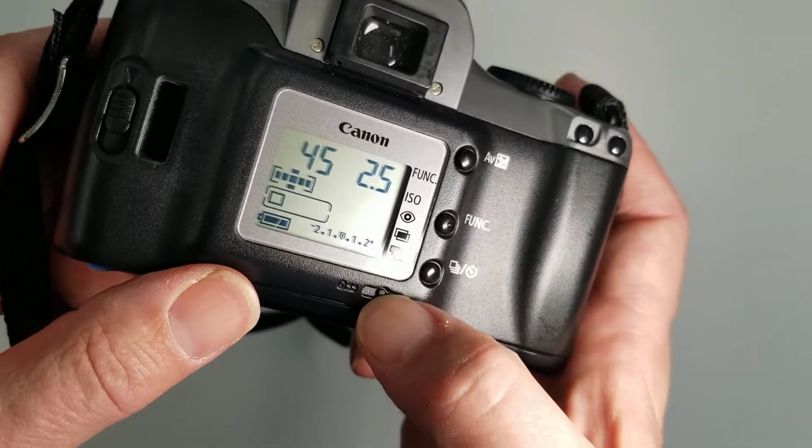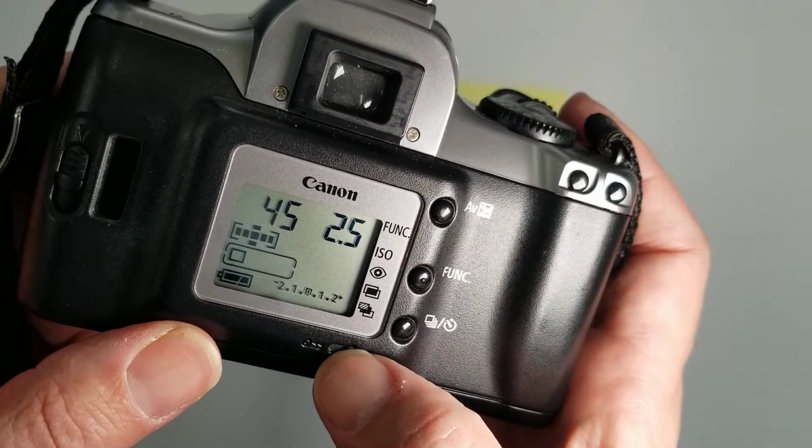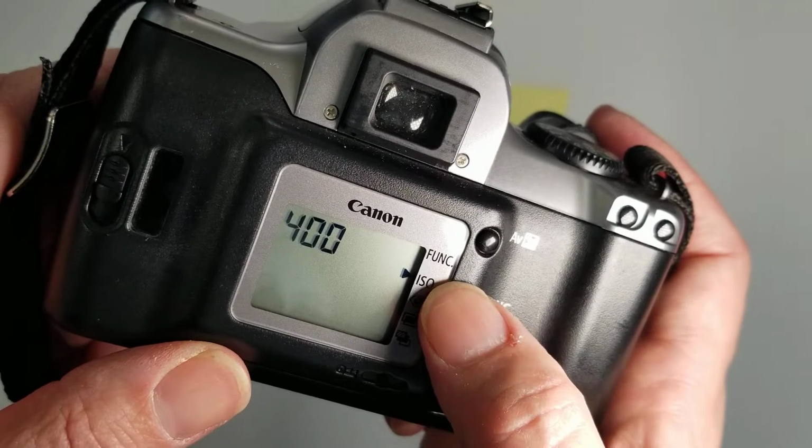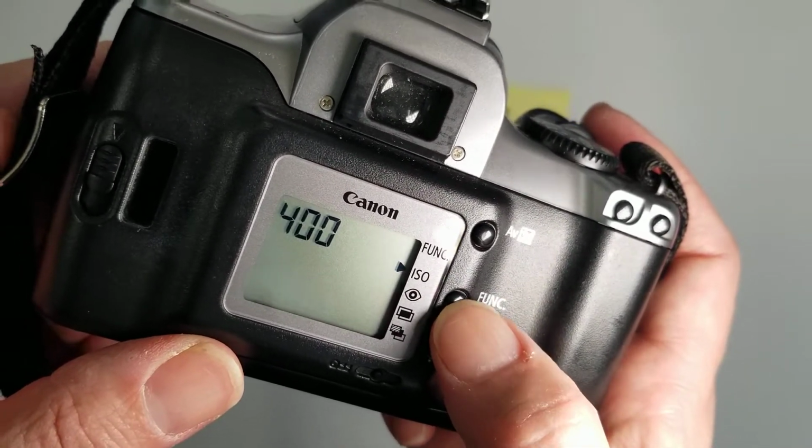Here's where you would rewind the film. If you get to the end of the roll of film, that's not done yet. Function, push function, you get ISO. That's the main thing. You can change it there.